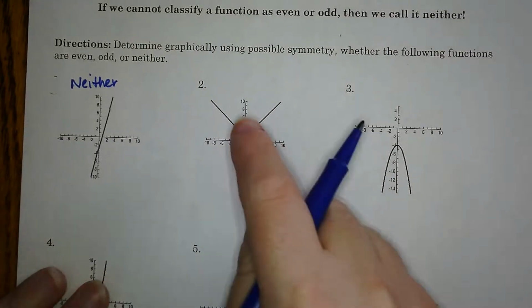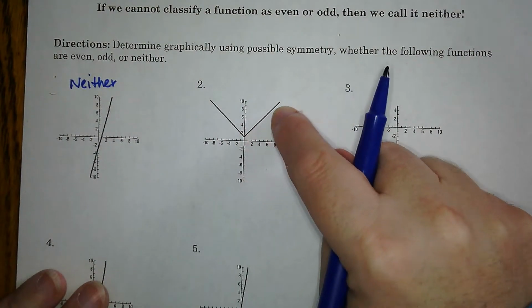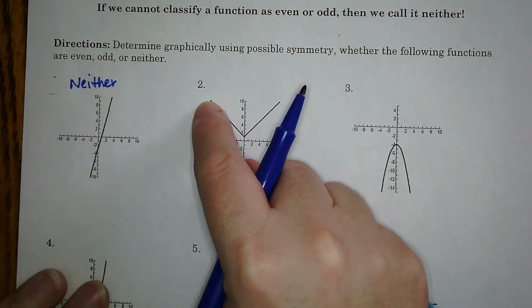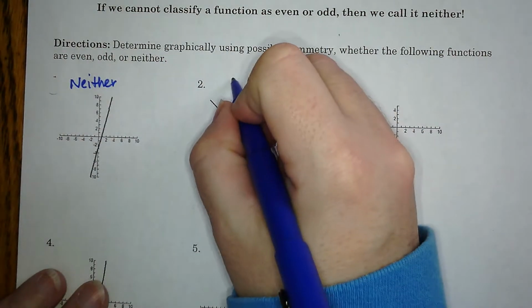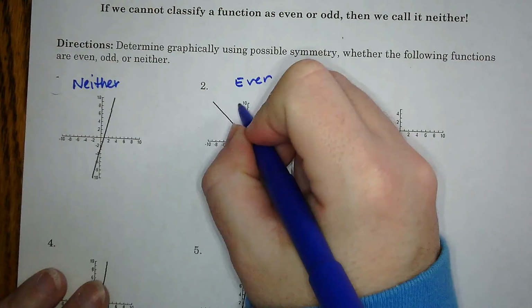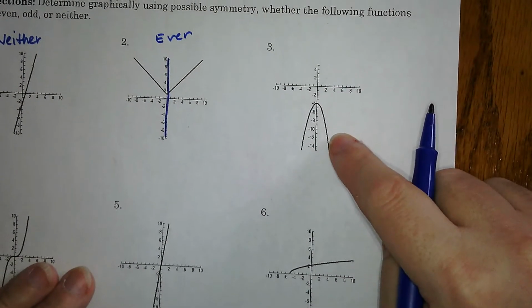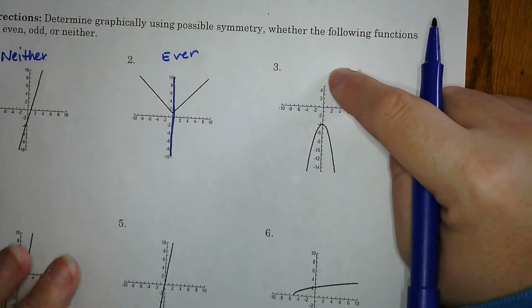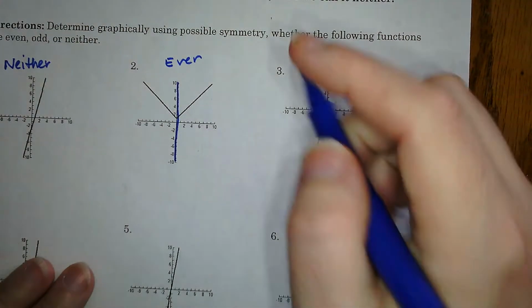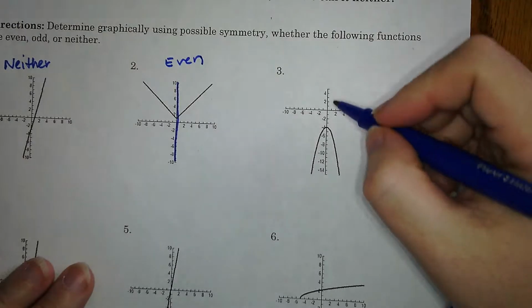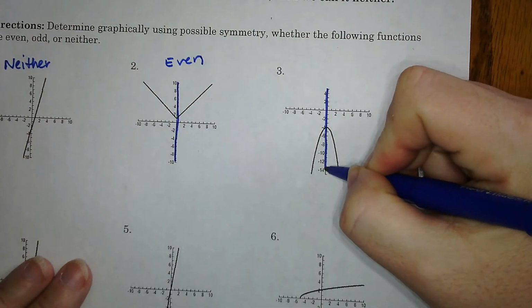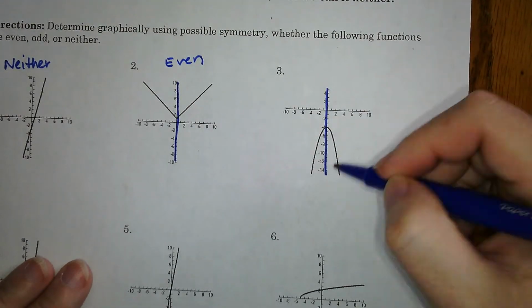For number 2, we've got symmetry with respect to y, which makes this even. This one also has symmetry with respect to y, which makes this even.